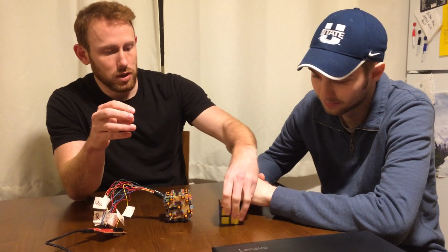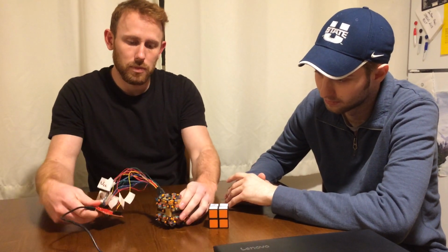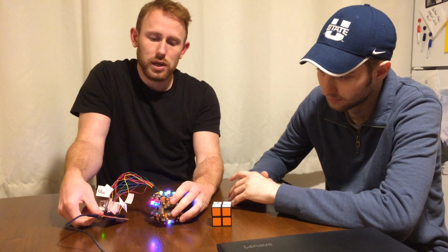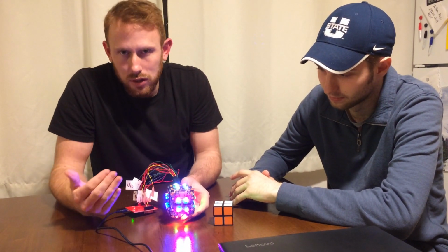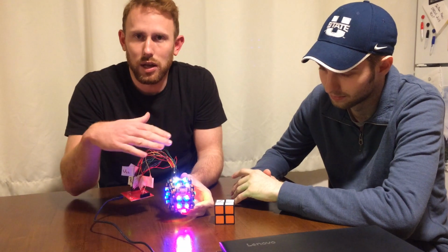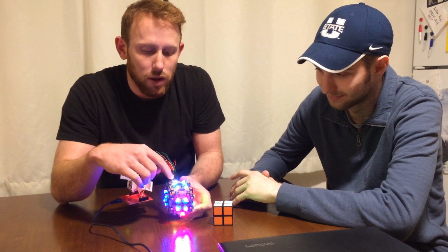Okay, so we have created for our final project for microcontrollers a self-solving LED Rubik's Cube. It's supposed to imitate a 2x2 Rubik's Cube, which we have here for reference. And when we turn it on, you can see that it initializes itself to follow the same faces. Because we are lacking opaque plastic, it is just the LEDs burning your eye sockets out.